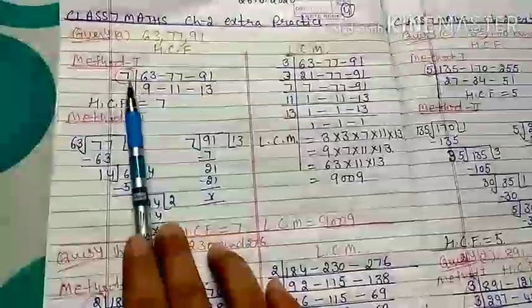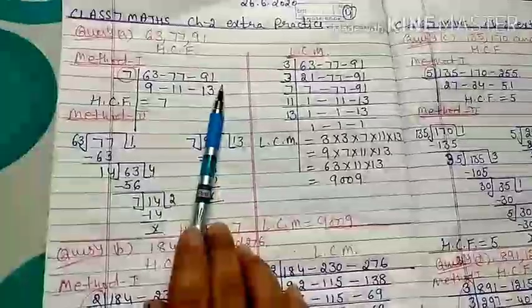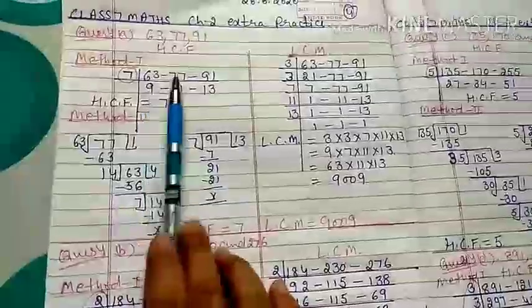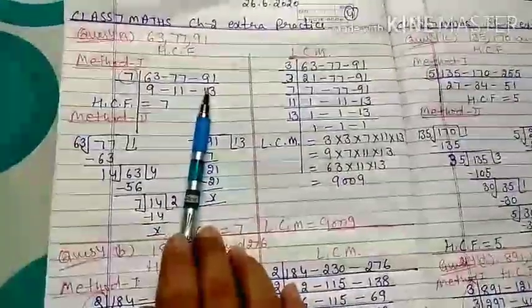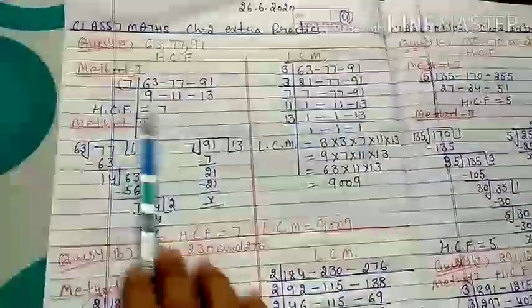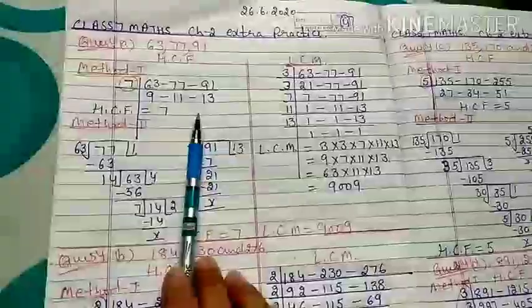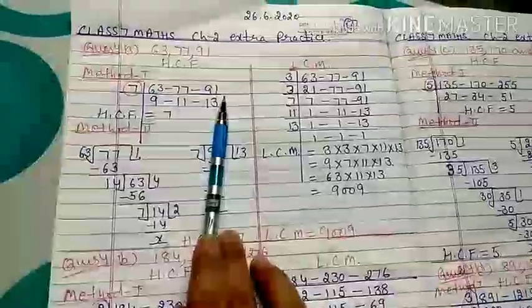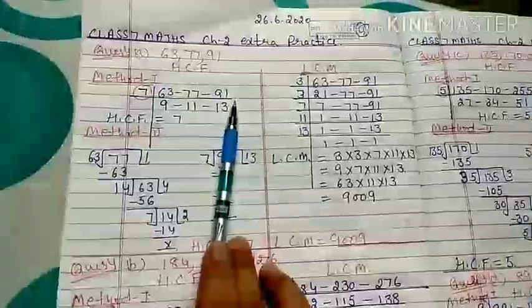If I check with 2, no one is divisible by 2, so I move to the next, 3. Only one number is divisible by 3, but the other numbers are not divisible by 3, so I do not consider 3 also. In this way, if you have to find the HCF, you have to check that all numbers are divisible by one single number, then you divide the numbers.